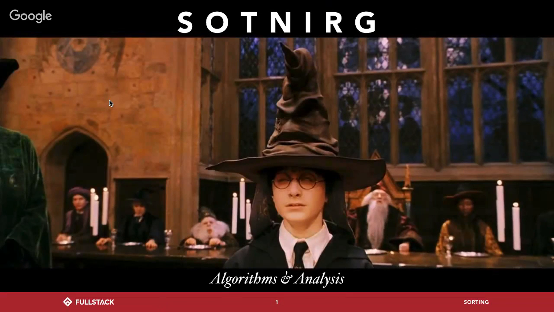So let's talk a bit about sorting. And really we're talking about sorting, and we're going to talk a little bit about algorithms, and we'll talk about the efficiency of algorithms, something called Big O.